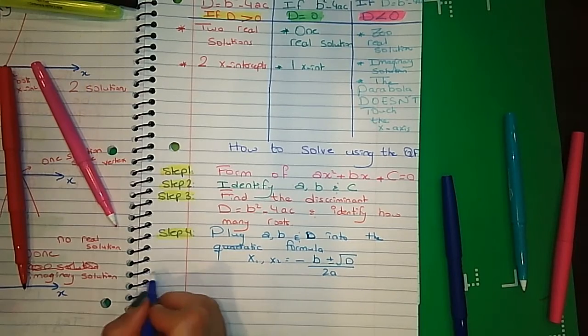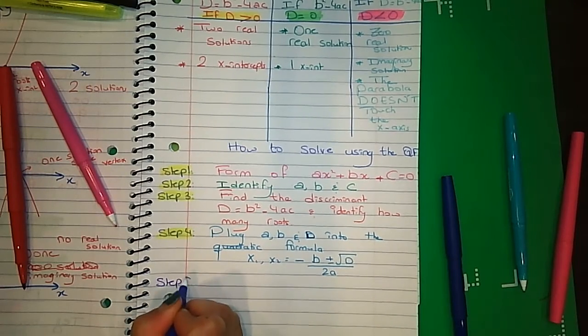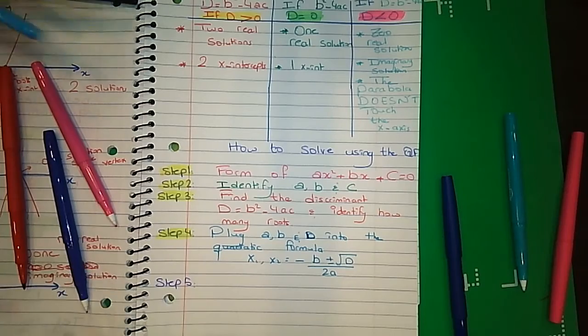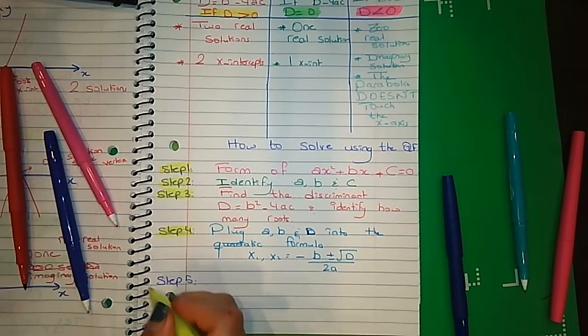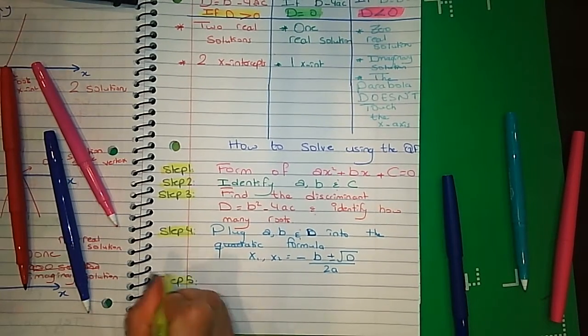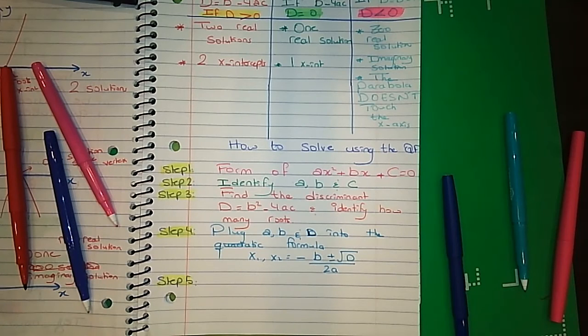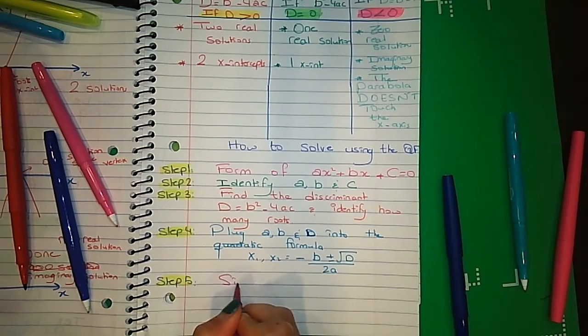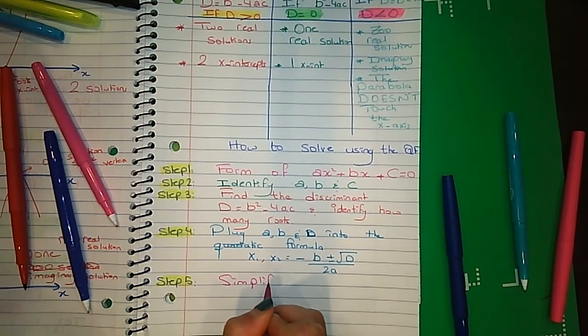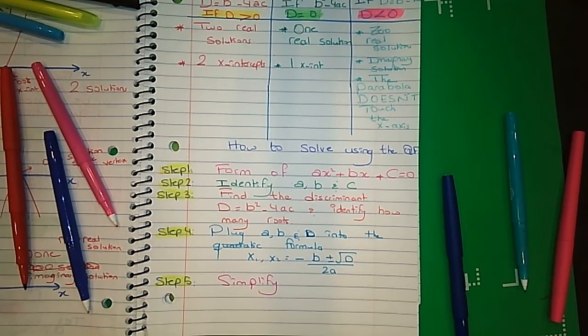Step 5, which is something you need to do in every single math problem, hope you guessed it, you gotta simplify your answer.